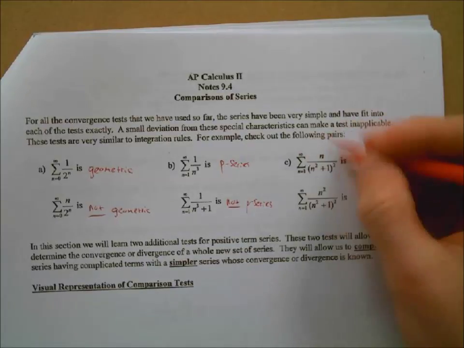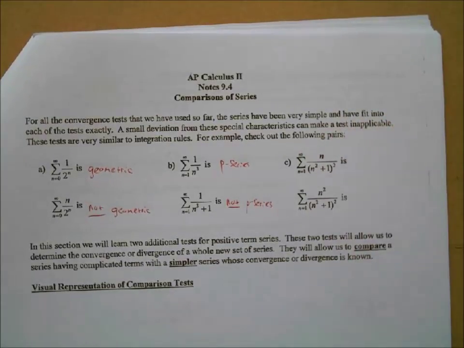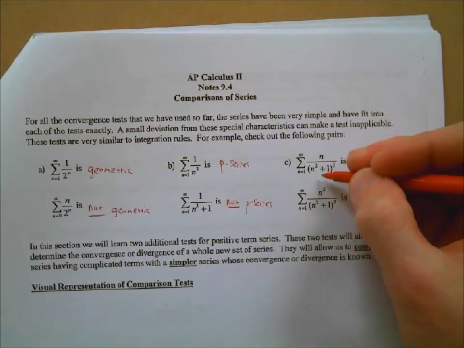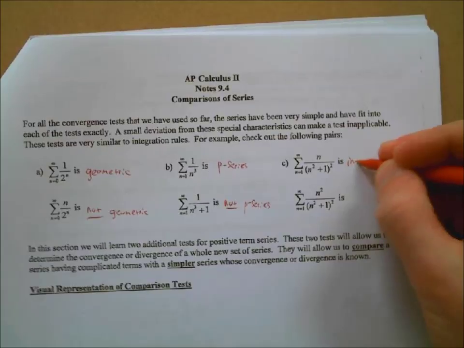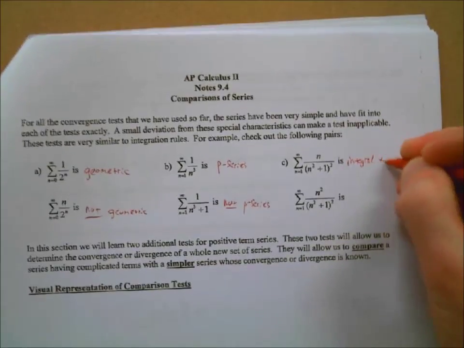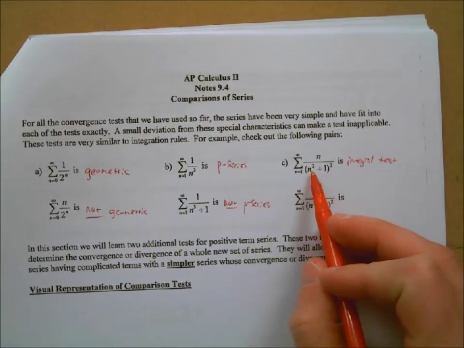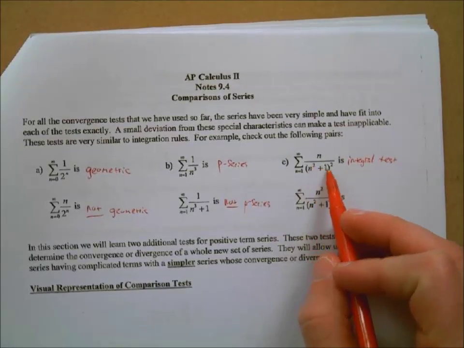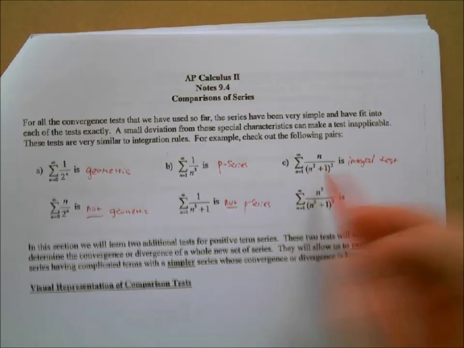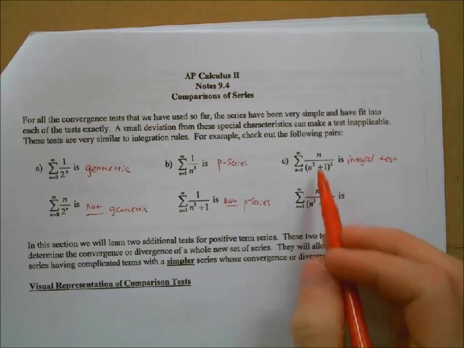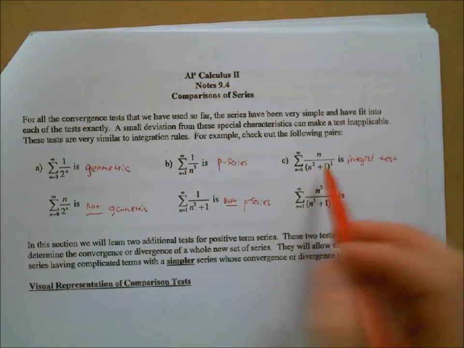And then what about letter C? What kind of test could we use here to determine this series' convergence or divergence? It is an integral test. We could let u be n squared plus 1, du would be 2n dn, so we can take care of it there. We would want to make sure it's decreasing. Yes, because as n increases, n squared plus 1 squared, your denominator, is going to be increasing too. It's always positive and continuous as well. So the integral test would apply here.